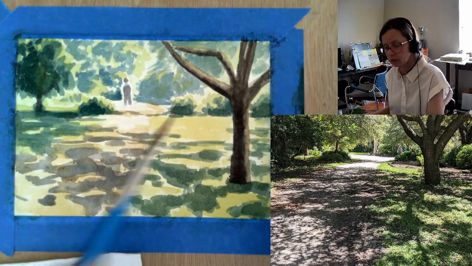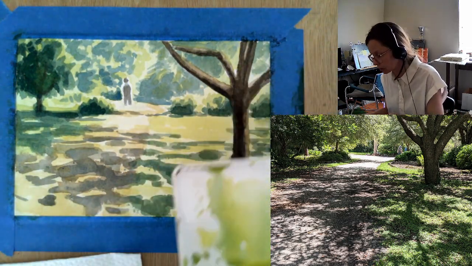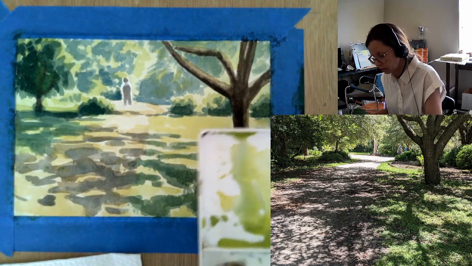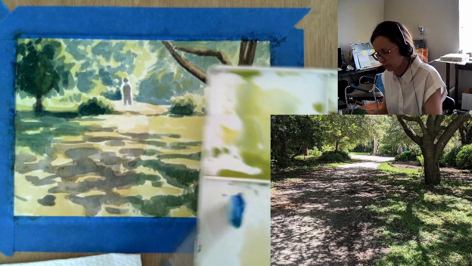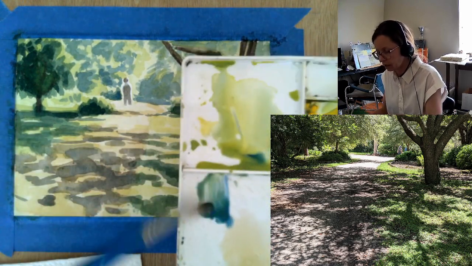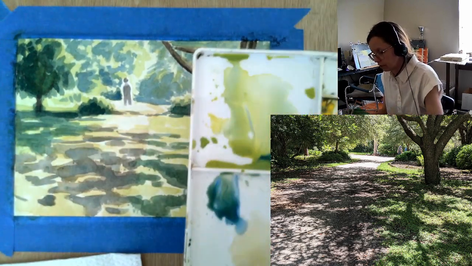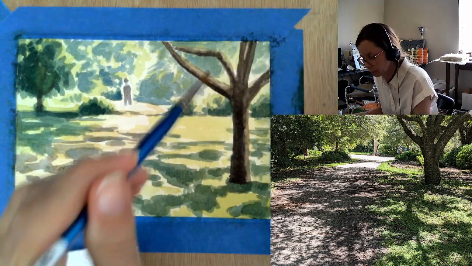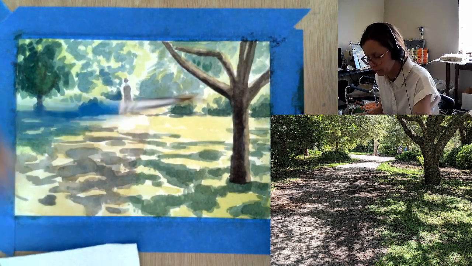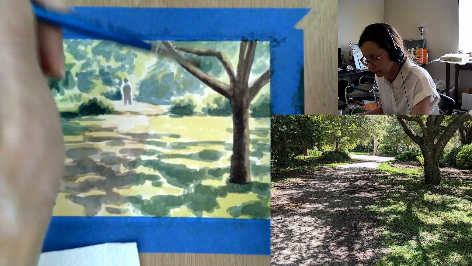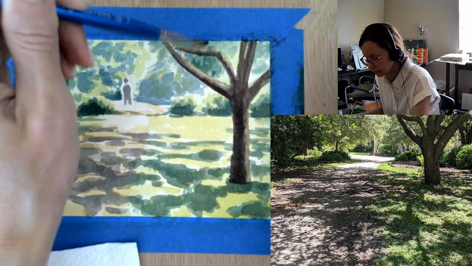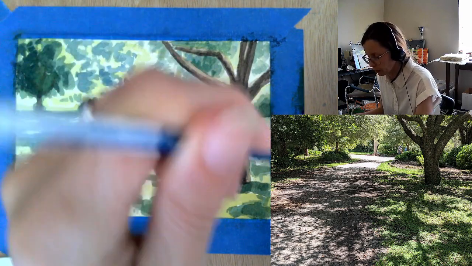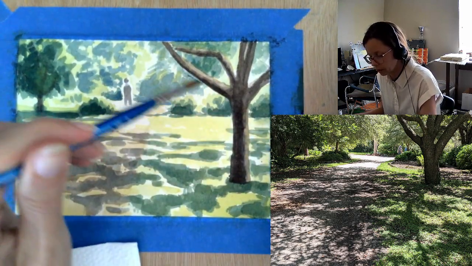Okay, number 2, a touch more of that shadow area that's in the background, so it's a little more bluish. Going around my tree limbs here.